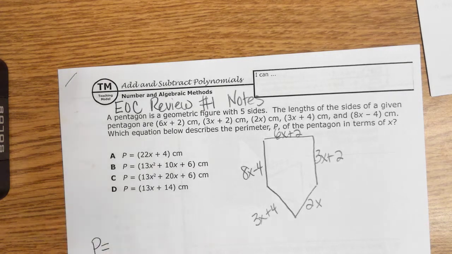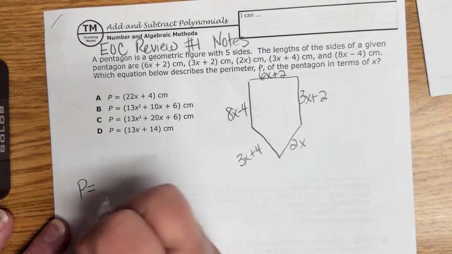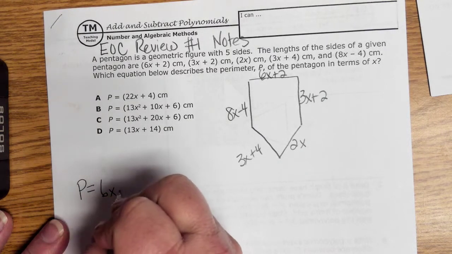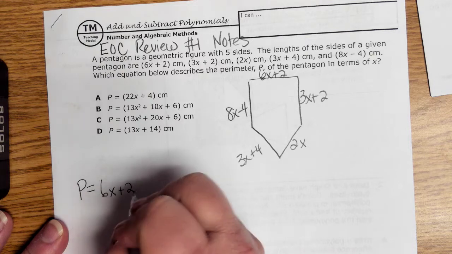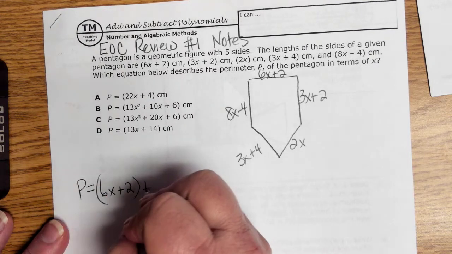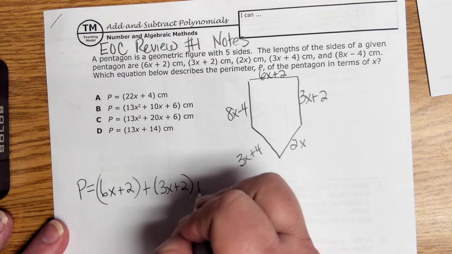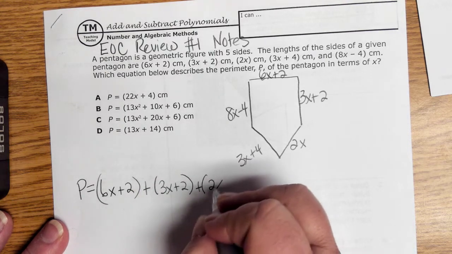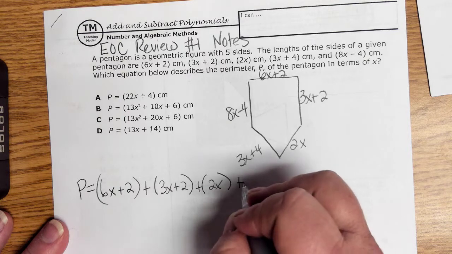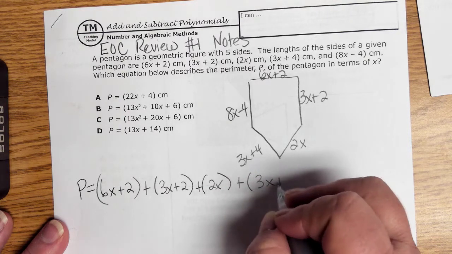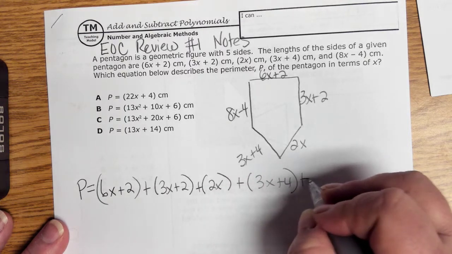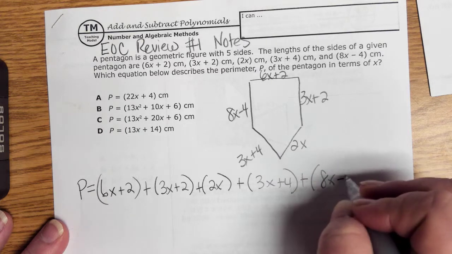So perimeter is equal to 6x plus 2 plus 3x plus 2 plus 2x plus 3x plus 4 plus 8x minus 4.